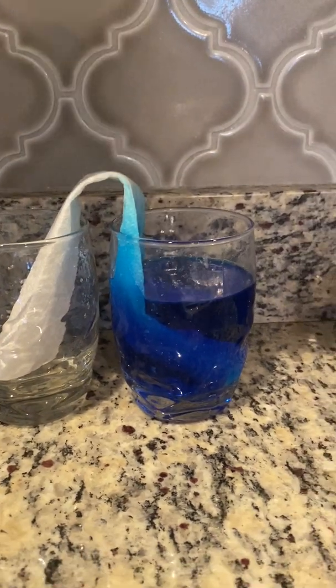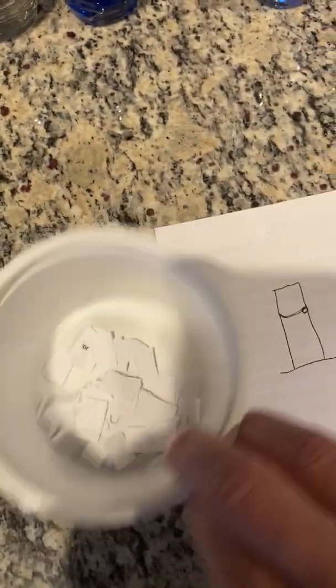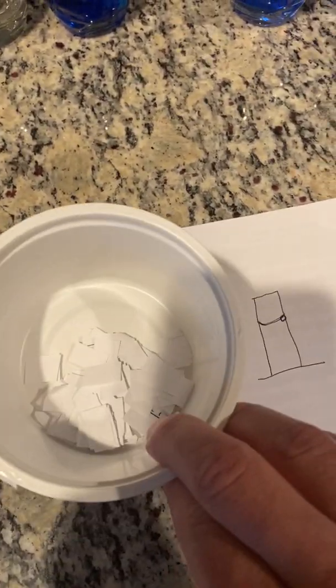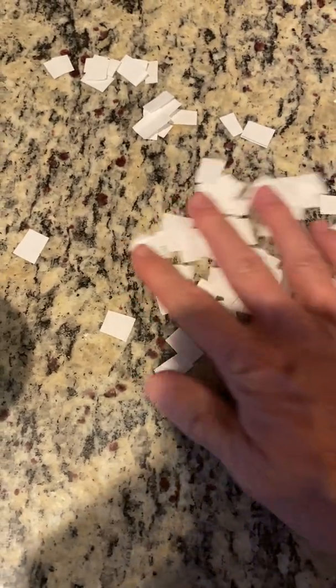So some things like here, I just cut up some of my kids' paper. It's just like kind of confetti, right? If I were to do one of those, this does not stick together, right? I mean, there's nothing there that's keeping all of this clump together.